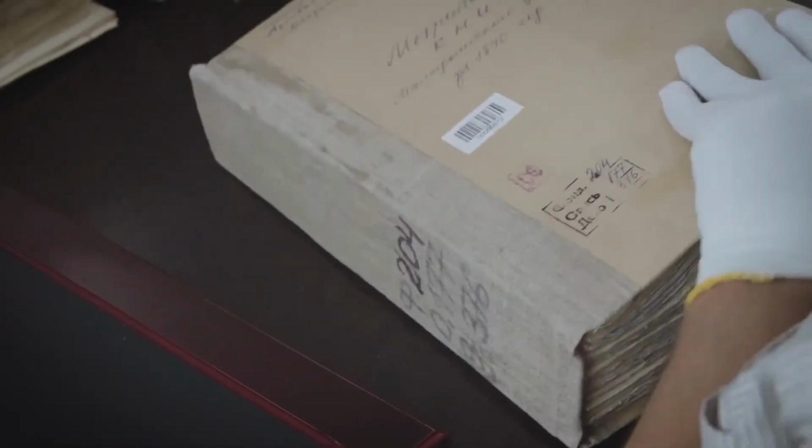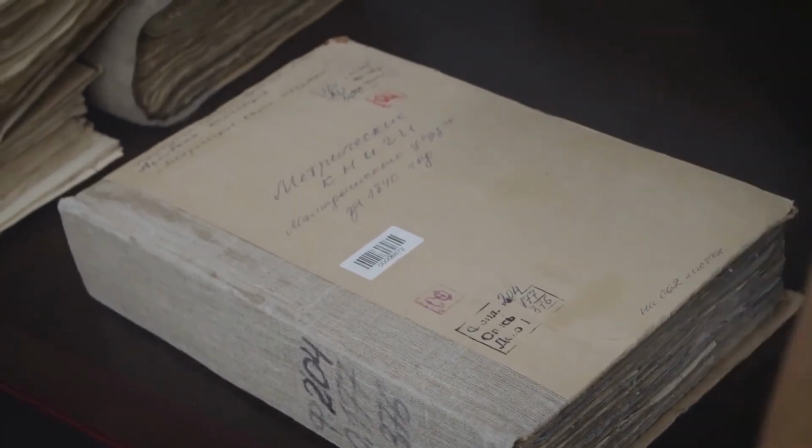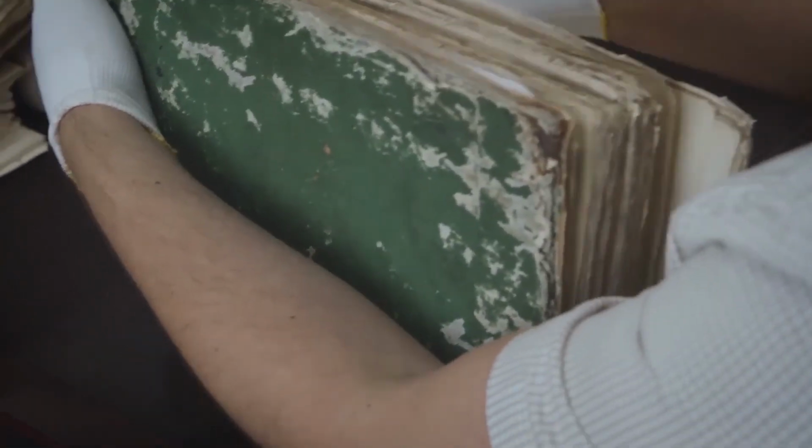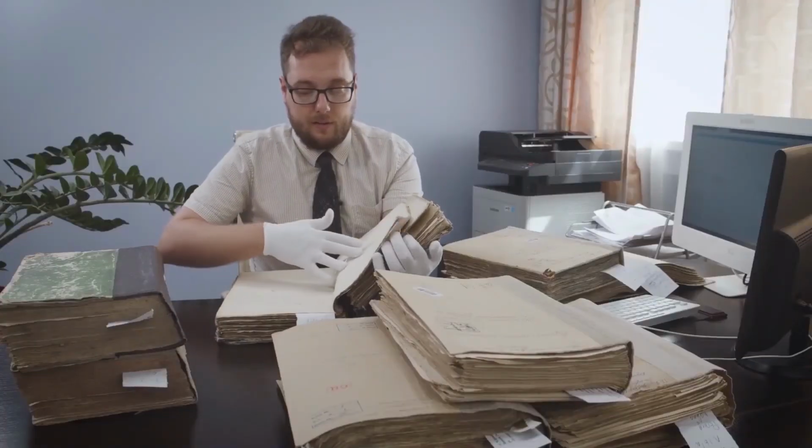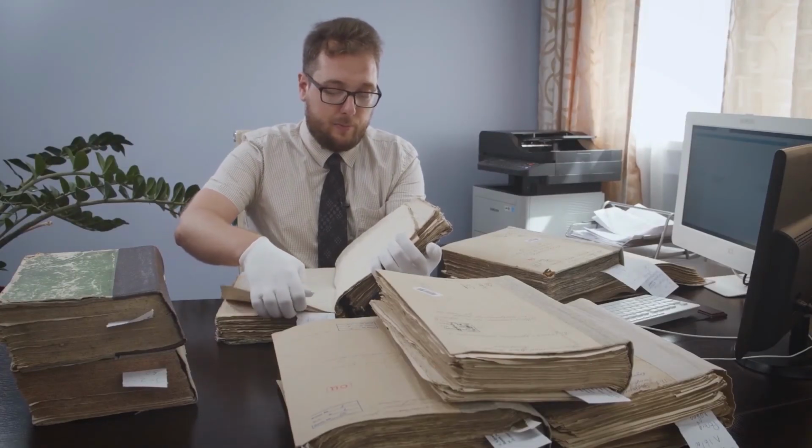Now we move on to the next category: the revision tales. These are the big taxation registers where we can find information about families, not according to the date of birth. Each family had its number, and they followed every change in the status of the family.